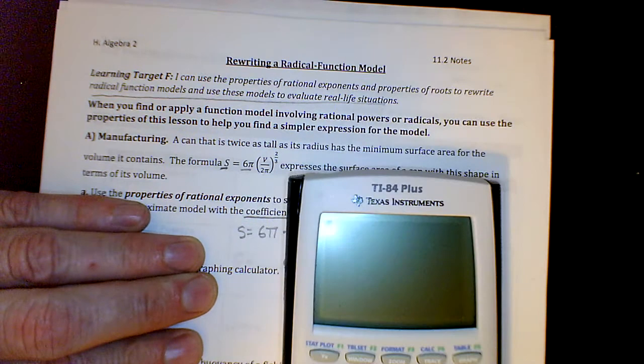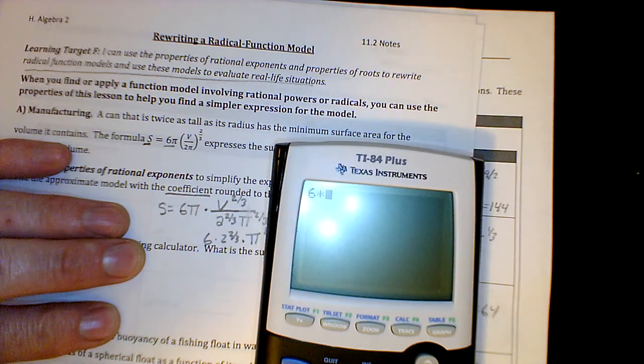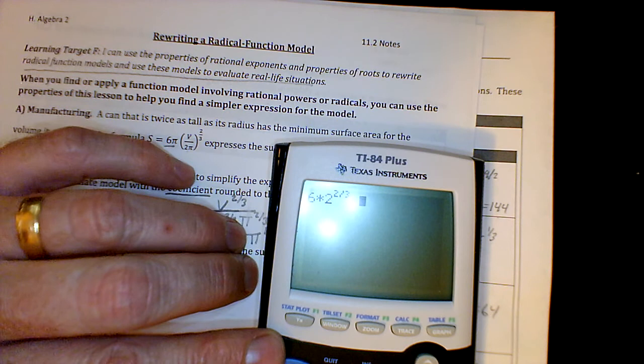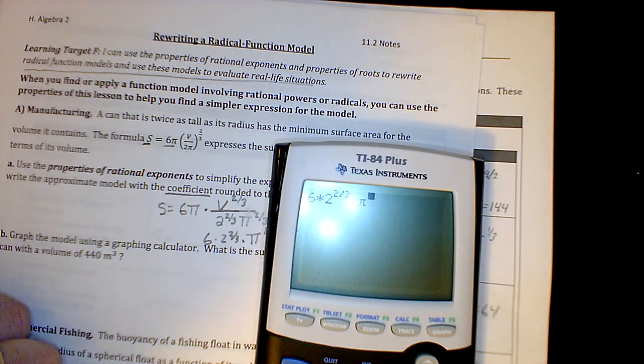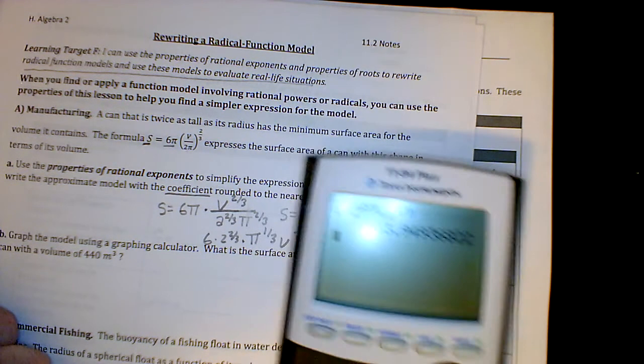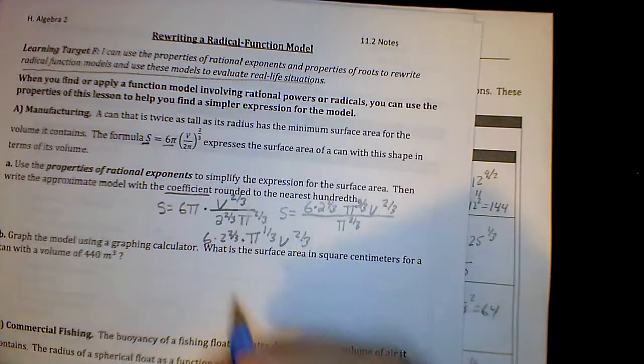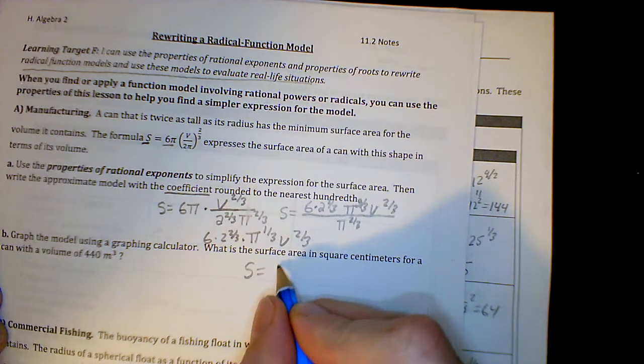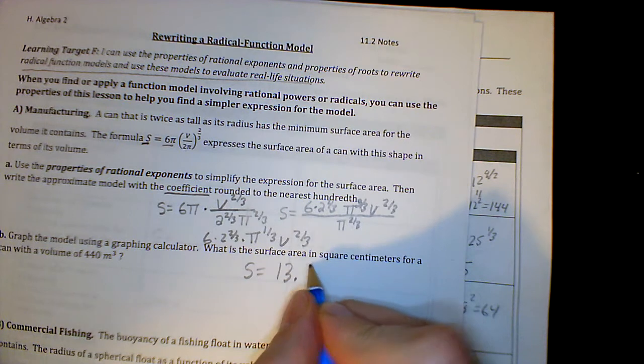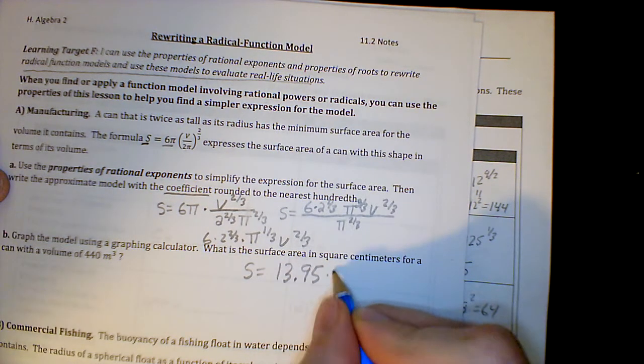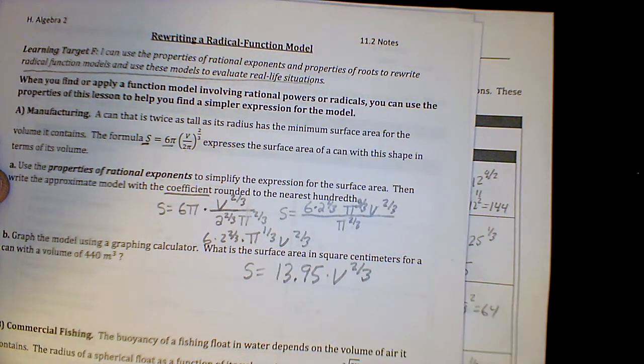So here we go. I've got 6 times 2 raised to the 2/3 power, times pi raised to the 1/3 power. I think those are all my numbers. If I hit that, I got 13.95. That's pretty close. So I'm going to say the surface area is equal to 13.95 times the volume raised to the 2/3 power.